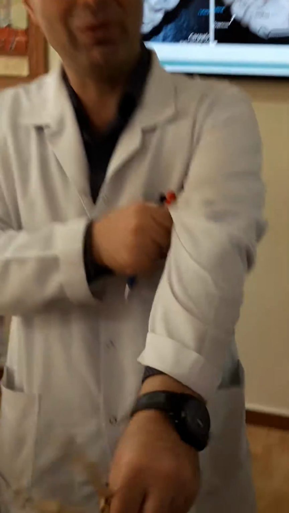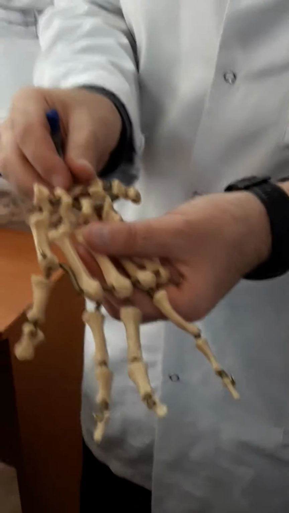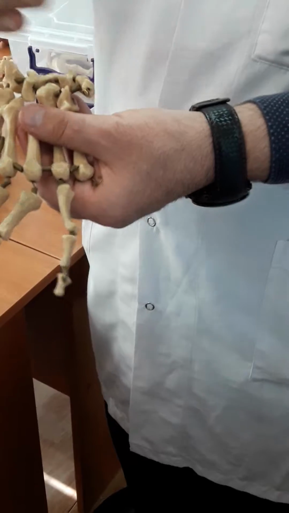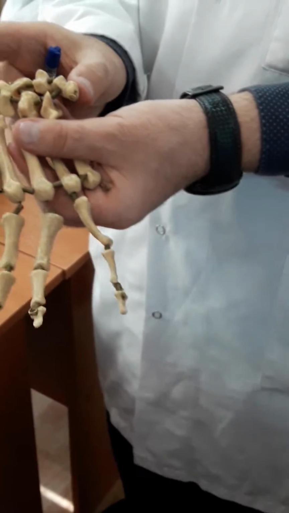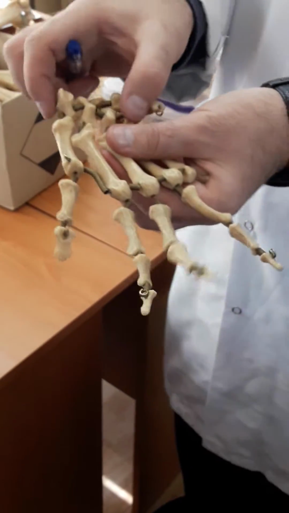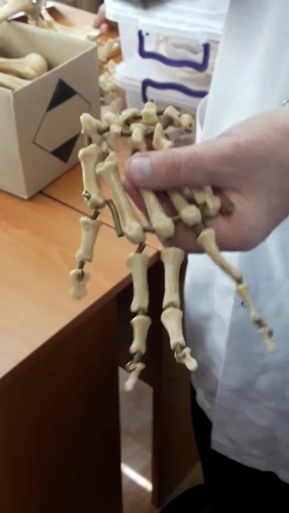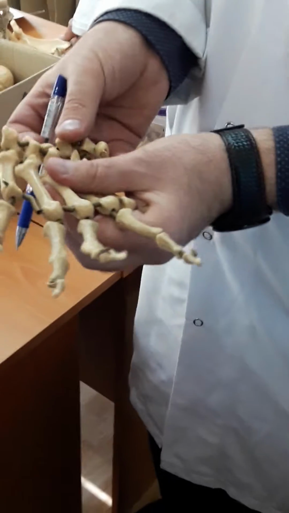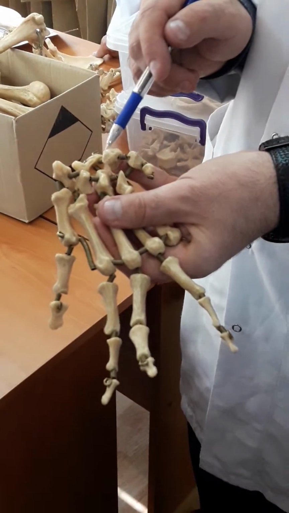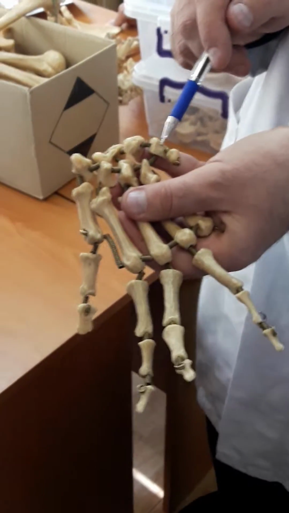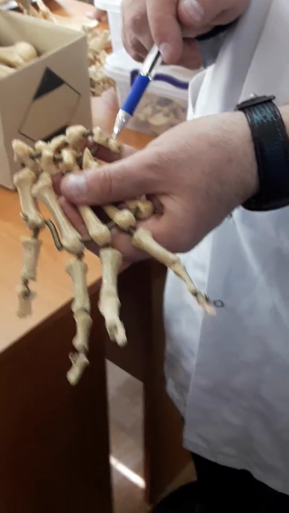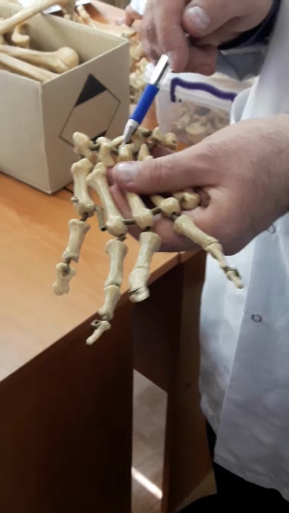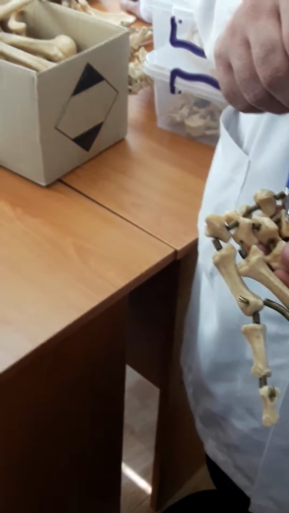Let's say once again, my friends, all the bones in the carpal region we put in 2 rows. Proximal row, distal row. 4 bones in the proximal row, 4 bones in the distal row. Once again, os scaphoideum will be in this position. Os lunatum, os triquetrum, os pisiforme. Trapezius, trapezoideus, capitatum, and hamatum.